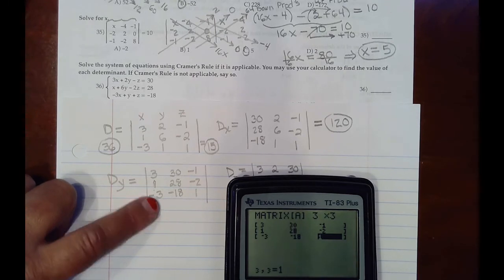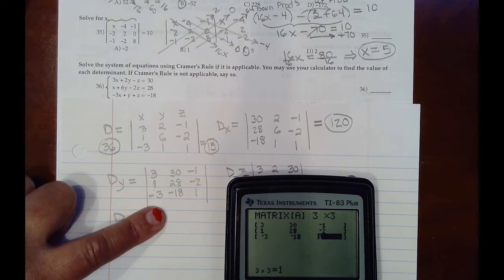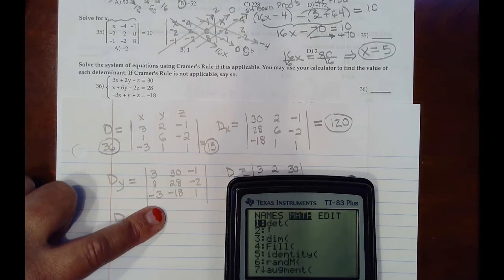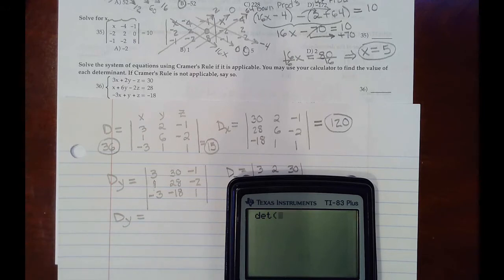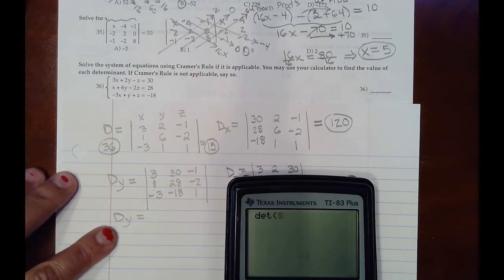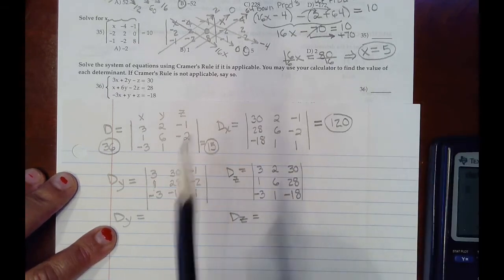3, 30, -1, 1, 28, -2, and -3, -18, 1. Quit out of there. Second quit. Now we're going to go to second matrix, over to math, choose the formula for determinant, the operation. Tell it what matrix you want to do it to, which is A, and you get a 60.